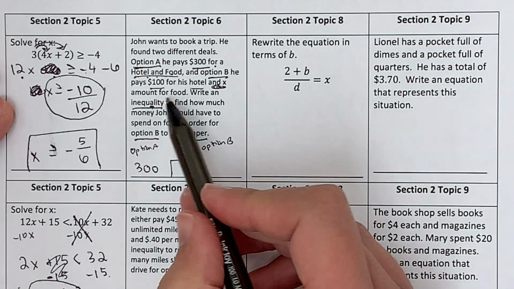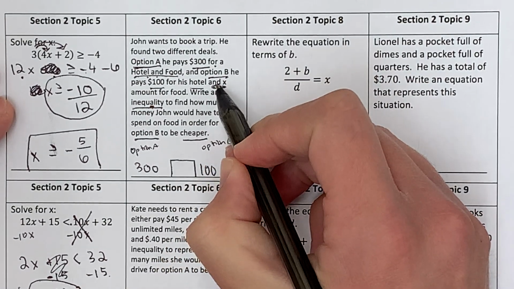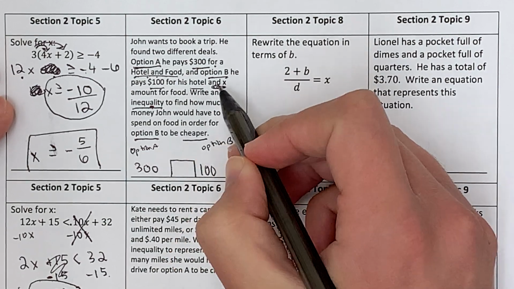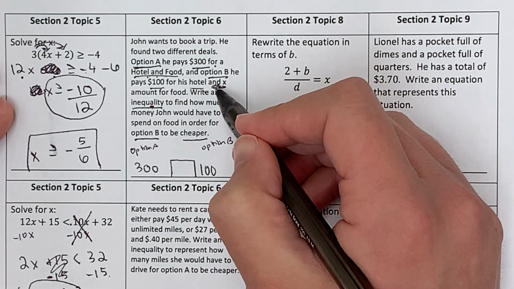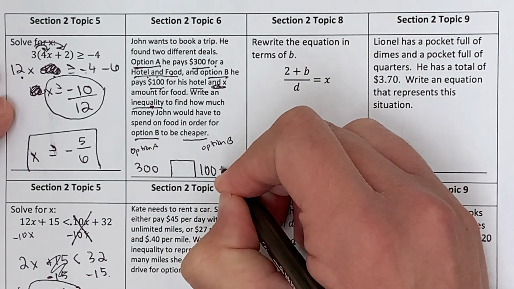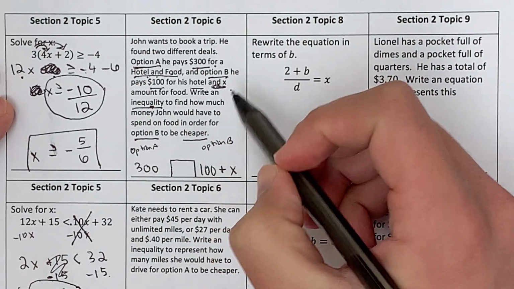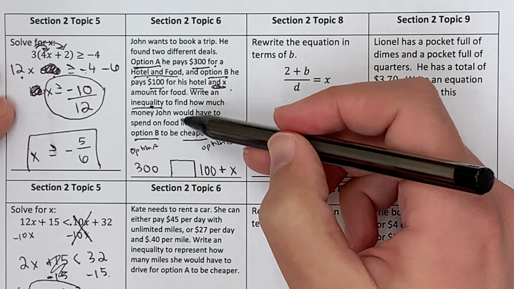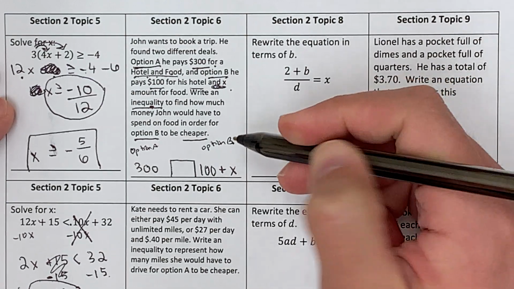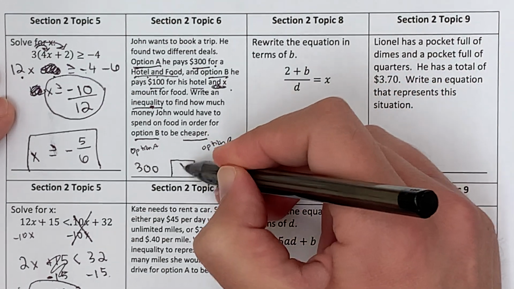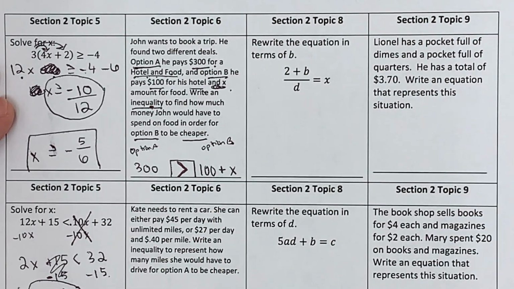Option B, he pays 100 for the hotel, so we're at 100, and X for food. So we don't know how much food he's gonna buy, it's telling us X, right? X represents that, and means to add, right? So we're gonna write plus X, and X for food. Write an inequality to find how much money John would have to spend on food in order for option B to be cheaper than A. So I want B to be less than A, so we're gonna choose this sign right there. There we go.